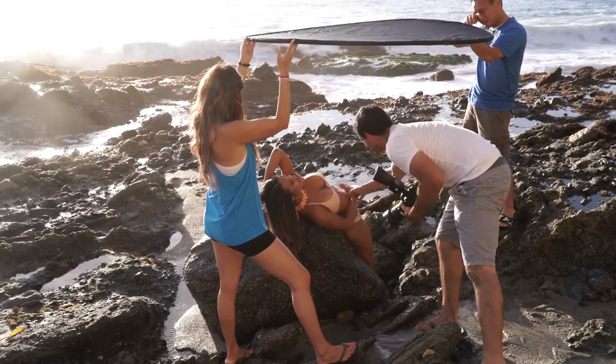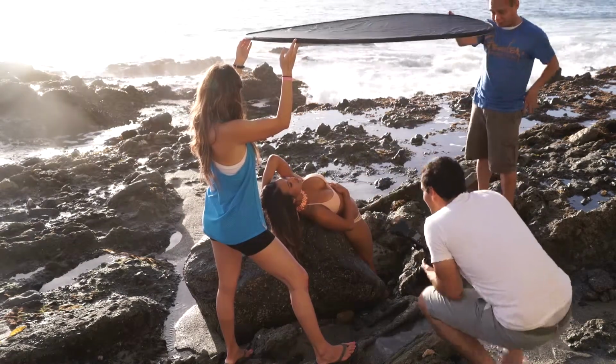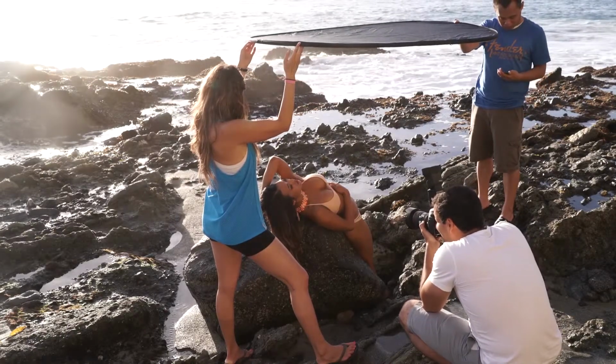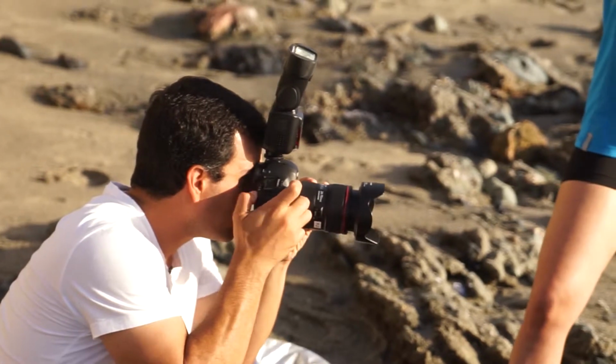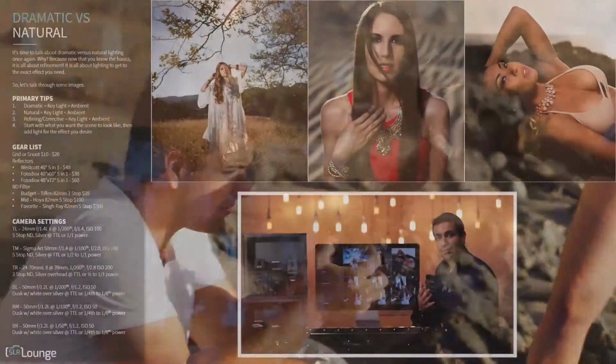Here, overhead. I have a reflector being held just above her body, and I'm shooting kind of at her same angle, and I'm just bouncing up into this reflector that's directly above her and coming down right on her. Okay, so we get this beautiful top-down light that really accentuates her and her features.